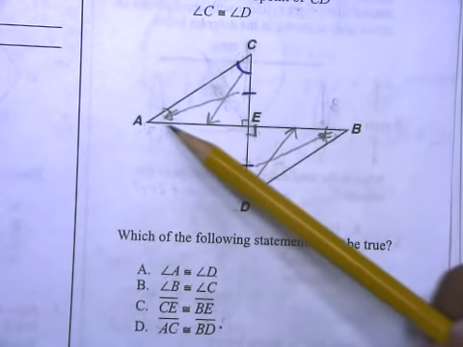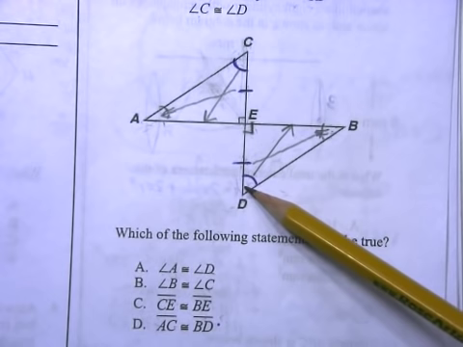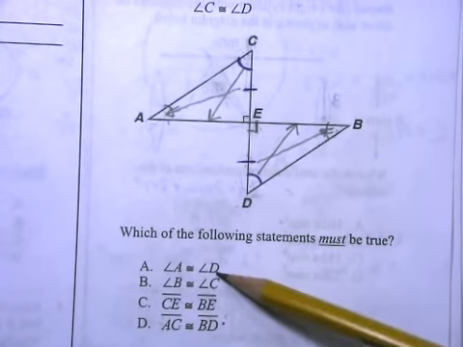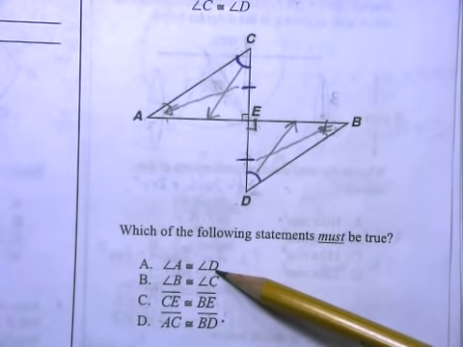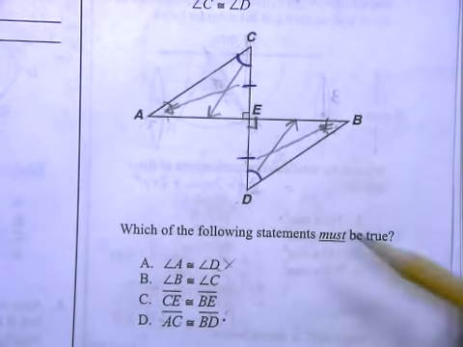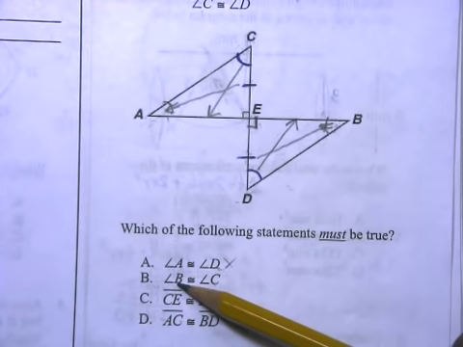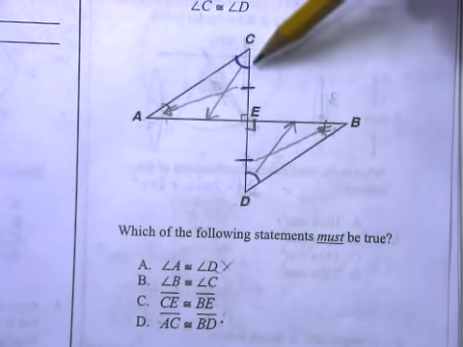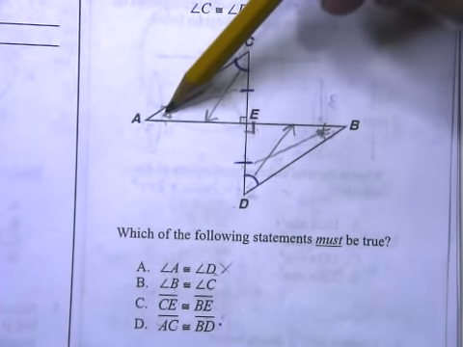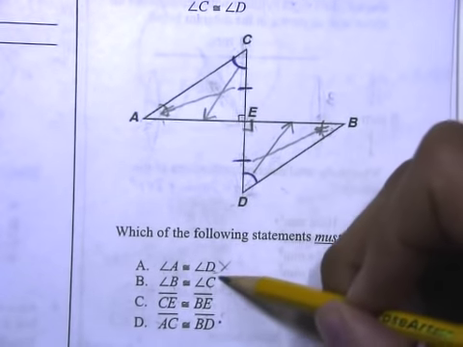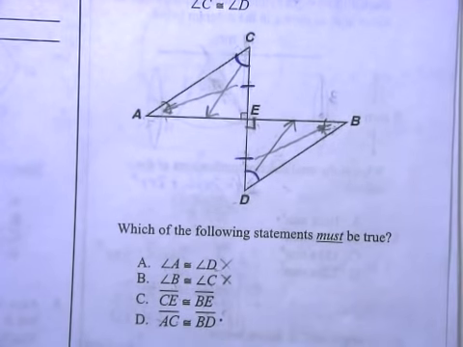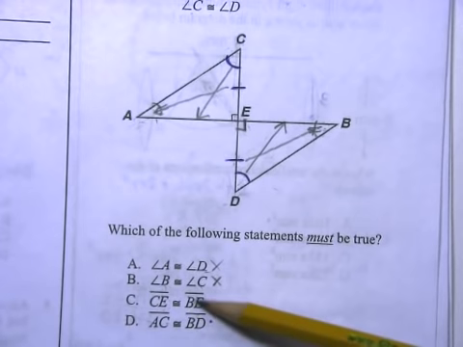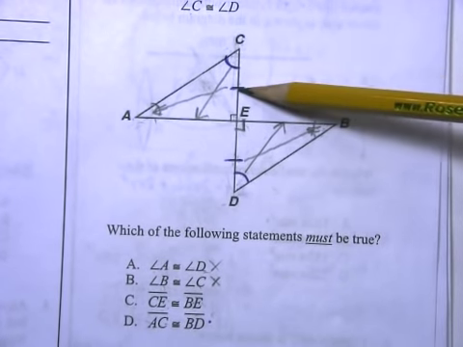Choice 1 says that angle A is congruent to angle D. Well, by the way, let me put 2 dashes there and 2 dashes there. Do I have any evidence or proof indicating that angle A is congruent to angle D? No, I don't. I do know that angle A is congruent to angle B, and I do know that angle D is congruent to angle C, but I don't have any evidence that A is congruent to angle D. So right away, choice A is not going to be an answer. Choice B says that angle B is congruent to angle C. Again, do I have any evidence from my marking up that angle B is congruent to C? No. I know that B is congruent to A, and I know that C is congruent to D, so choice B is not an answer.